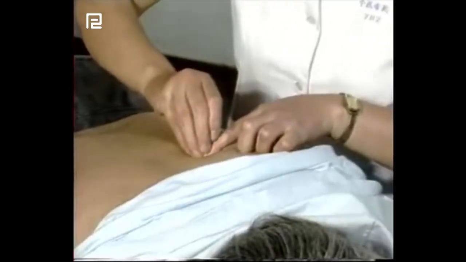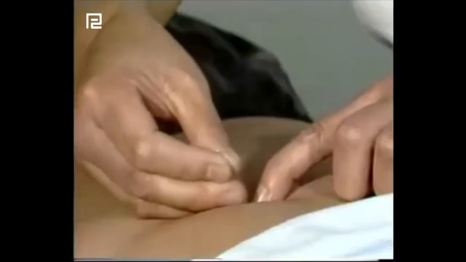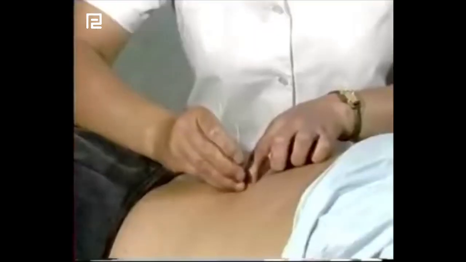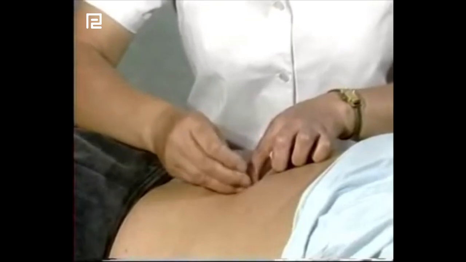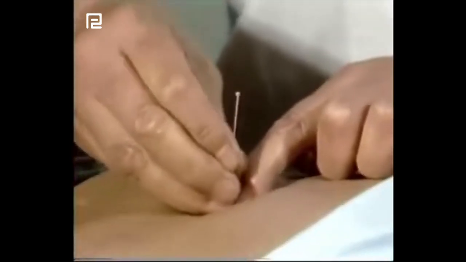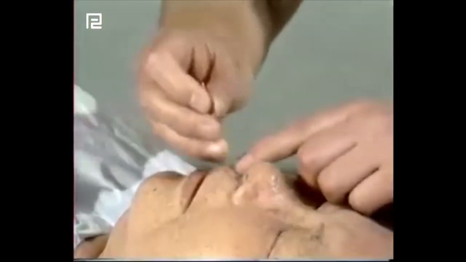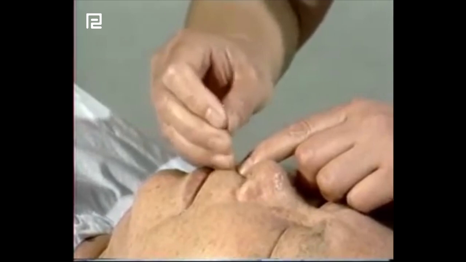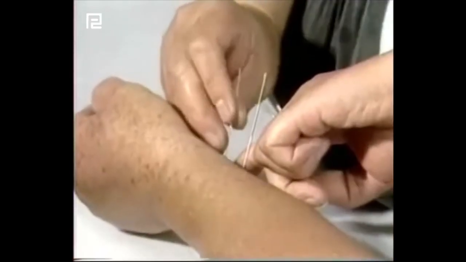First needle Xinshu, bladder 15, towards the spinal column with an even movement method for half a minute, and then withdraw the needle. Needle both sides of Pishu, bladder 20, with the same method mentioned above. Needle Shuigou, DU 26, twisting for half a minute.